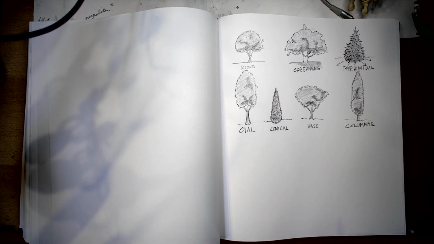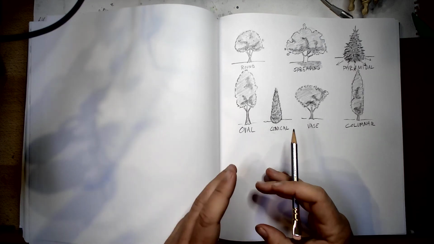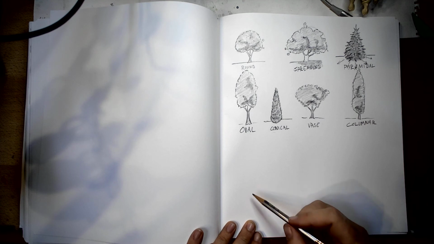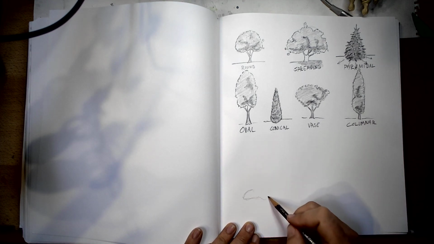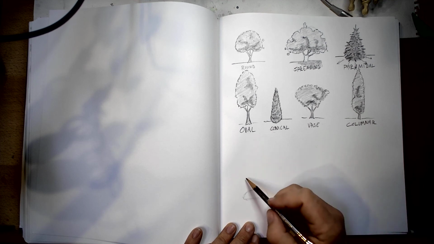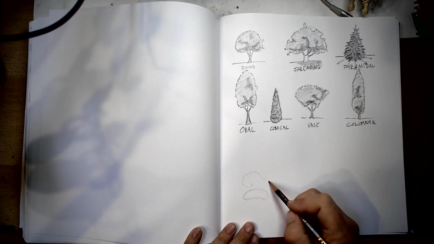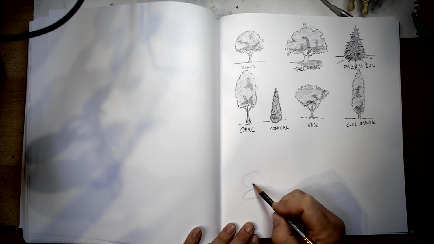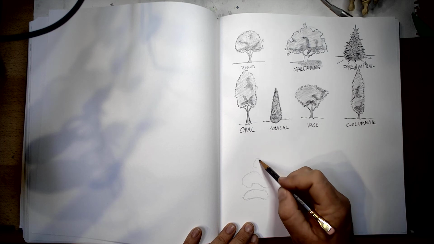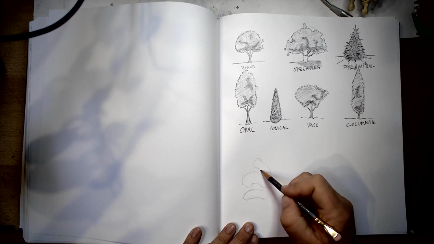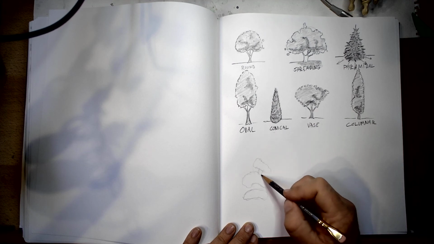Alright, 3 more. So next one is called open. So basically we've got 3 different clumps of foliage here. One down here, one up here, and they're kind of wild, and one up here. Then we've maybe got some branches running through.